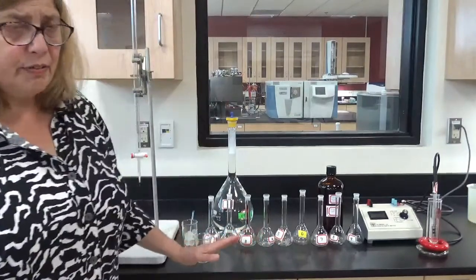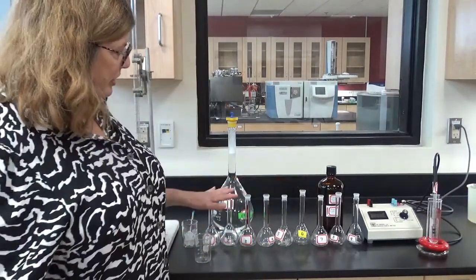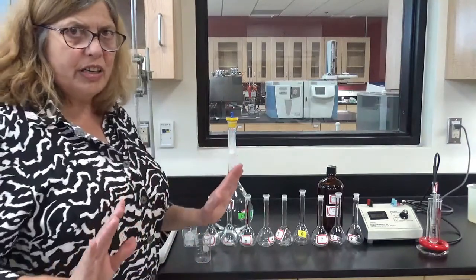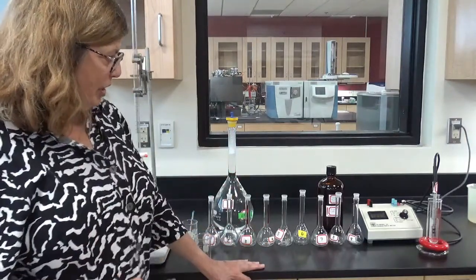So I'm going to be very careful. I'm going to rinse all my flasks here with deionized water. I made the solution in deionized water. I don't want any extraneous ions coming in from somewhere.